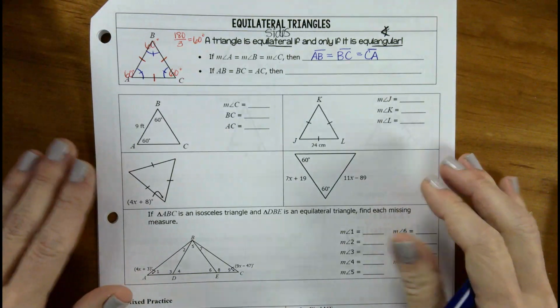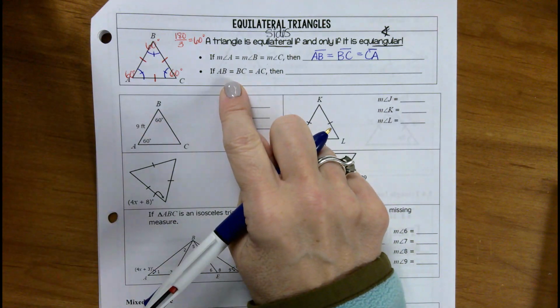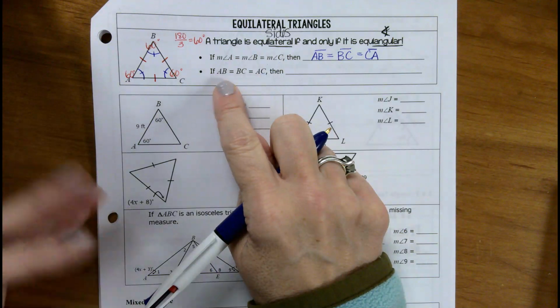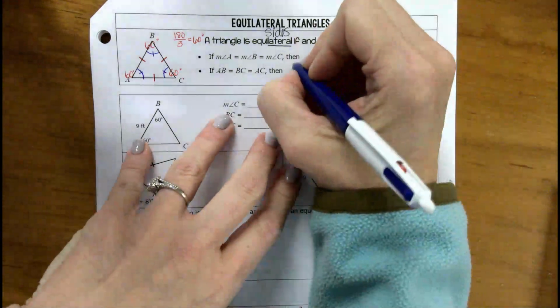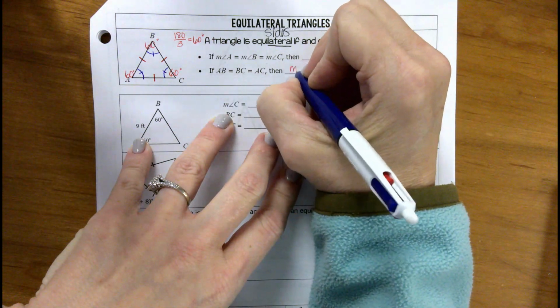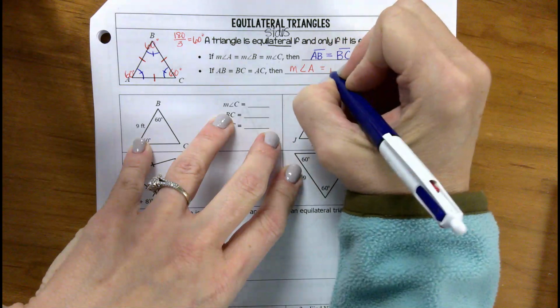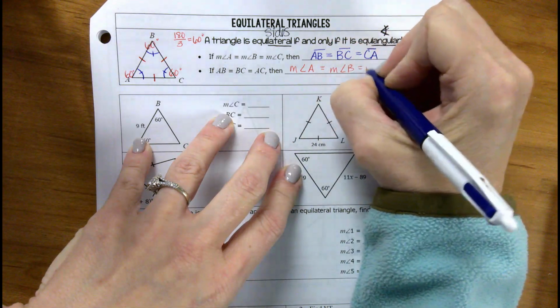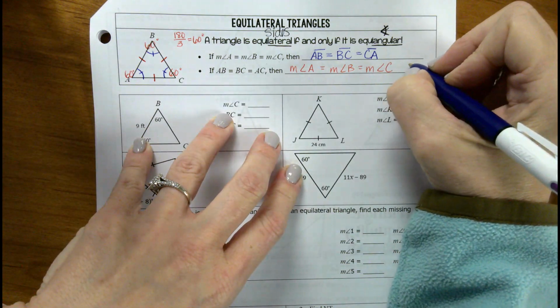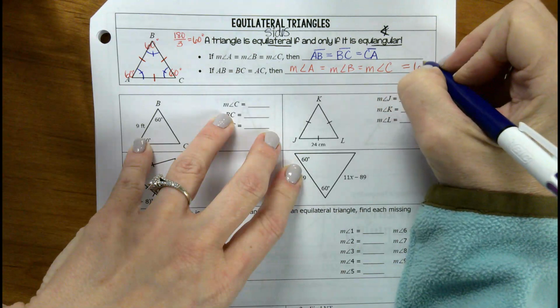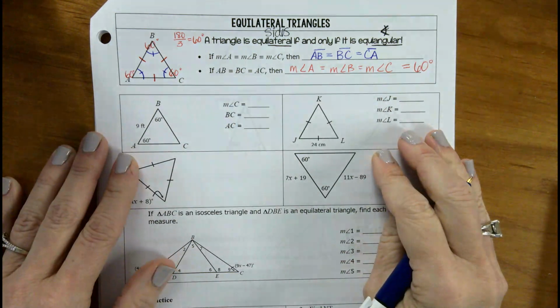Now, the flip of that is if all of your sides are equal, then you know that the measure of angle A equals the measure of angle B, which equals the measure of angle C. And they are all equal to 60 degrees. That's a given.